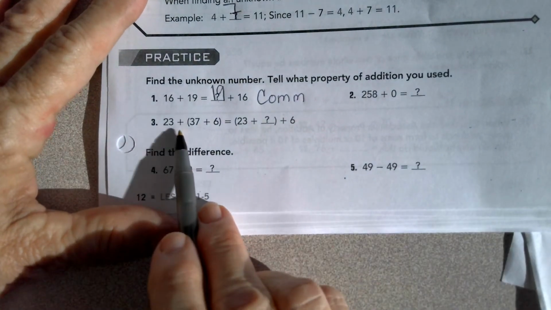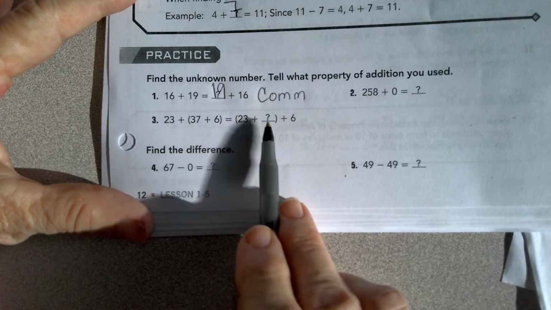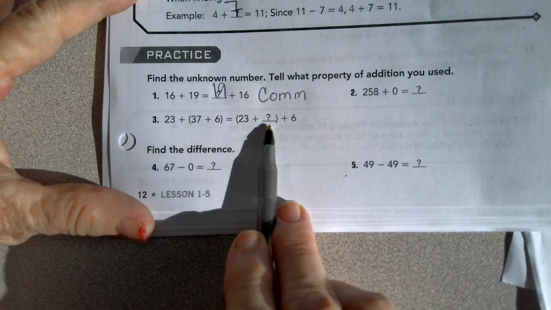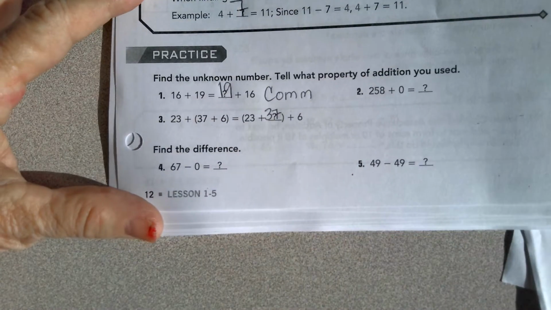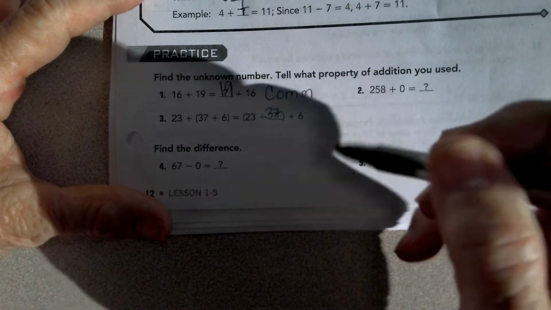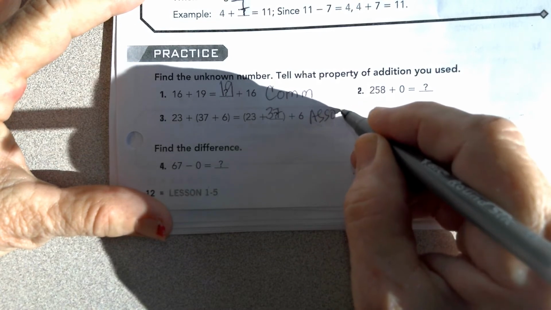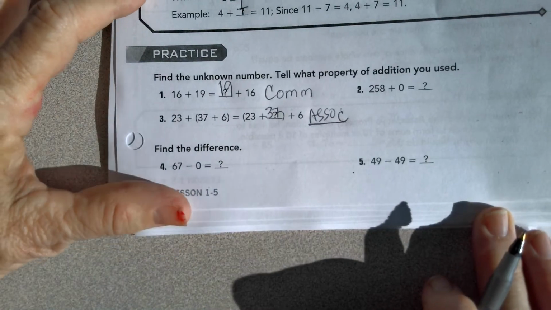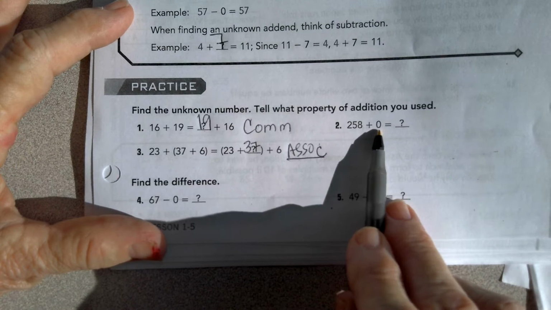Okay. And then on this one, 23, 37, 6, 23 blank 6. Who thinks I know this one? 37, and the order did not change, so it is not the commutative. Yeah, they just reassociated. So this one is associative. Let's just leave it like that. Okay, the associative. And then this one is, which 258 plus 0 is going to be what?